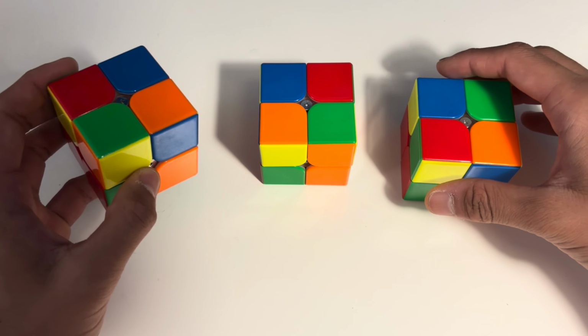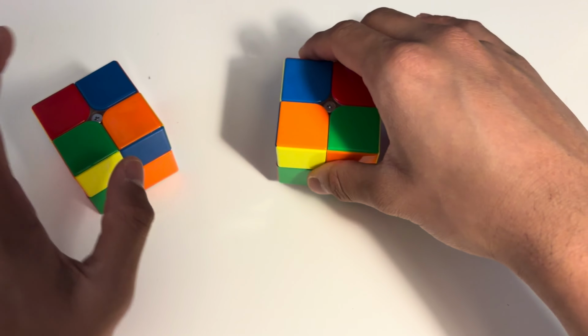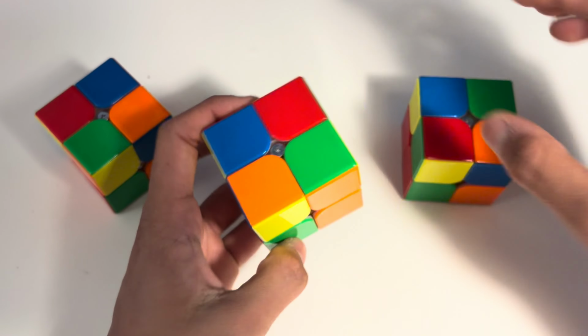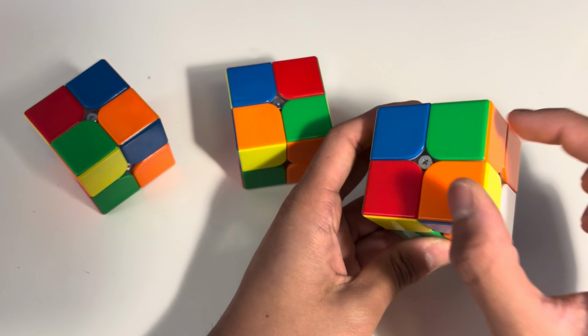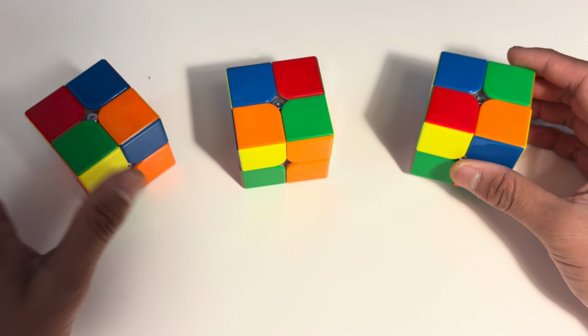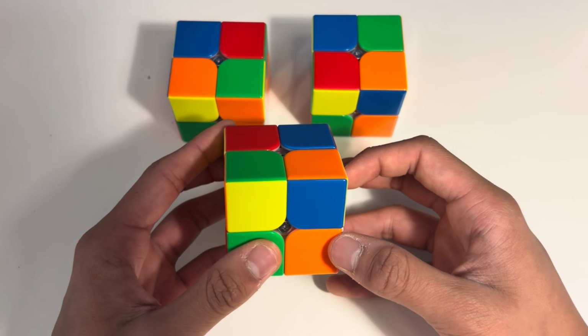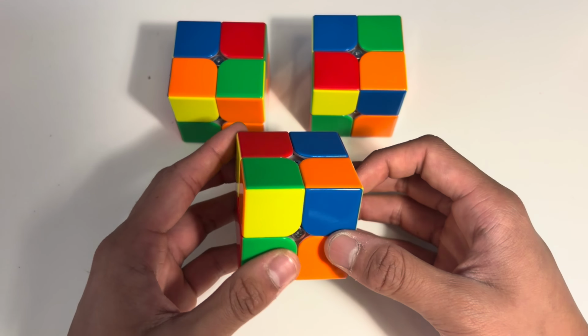Or you can look at the pseudo blocks. So for example, this diagonal case has all pseudo blocks around the cube like this. This adjacent case just has one of these pseudo blocks. And then the solved case has none of that around the cube. So to start off, we are going to be doing the solved case.